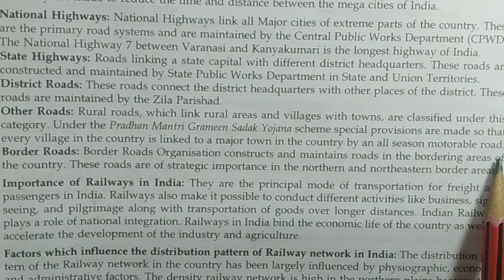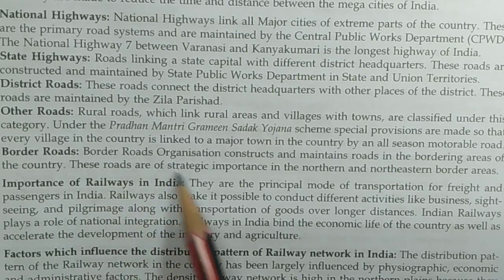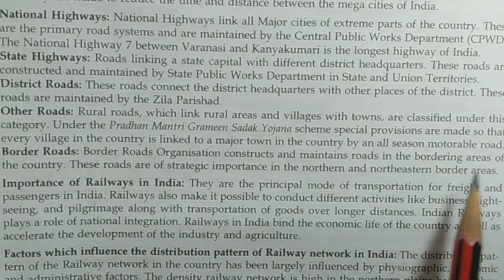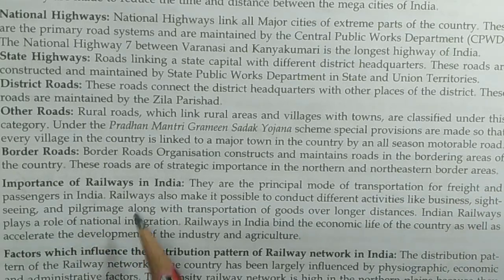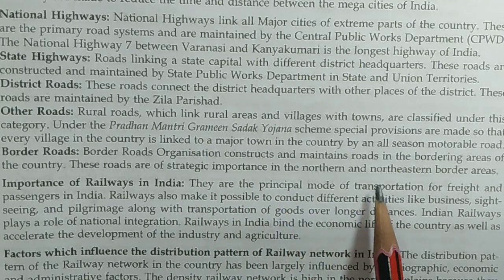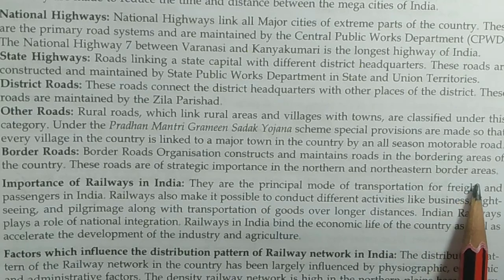So this point is also important. Now next, border roads. The Border Roads Organisation constructs and maintains roads in the bordering areas of the country. These roads are of strategic importance in the northern and northeastern border areas.